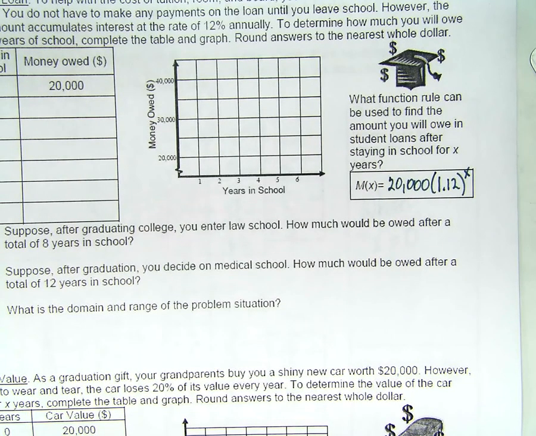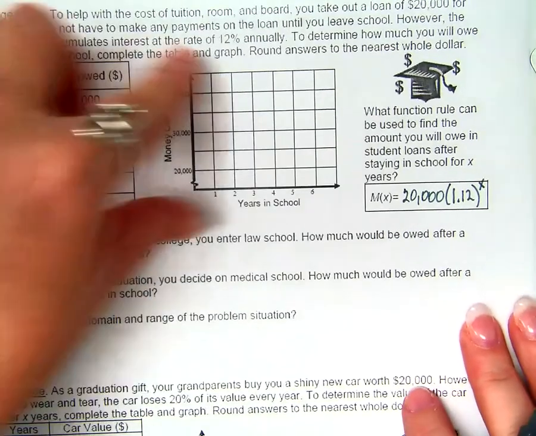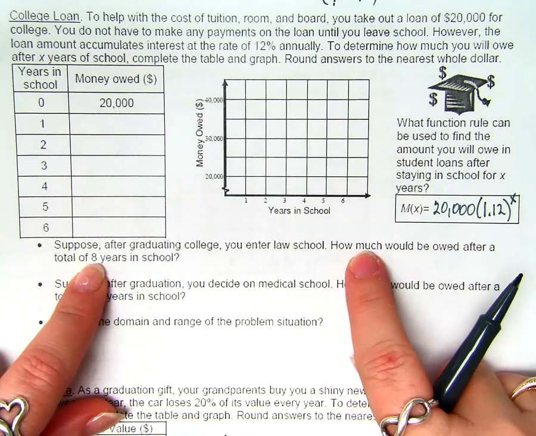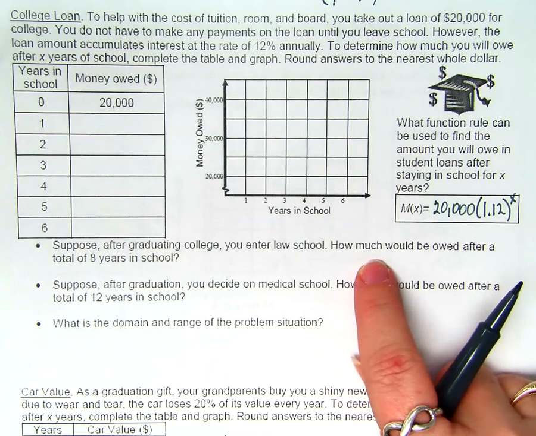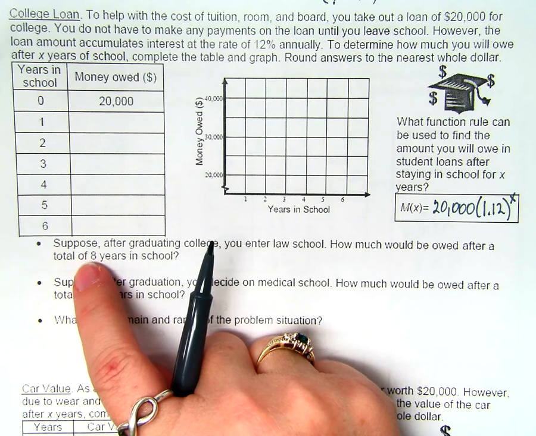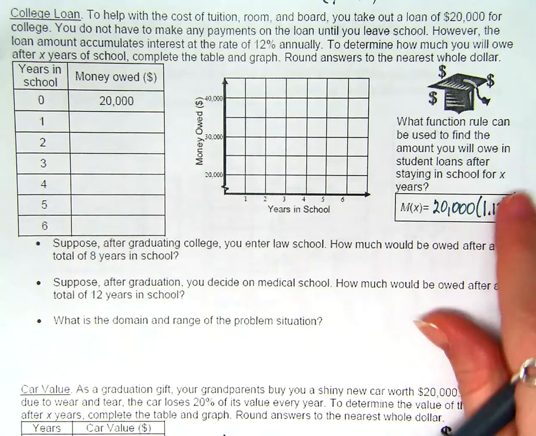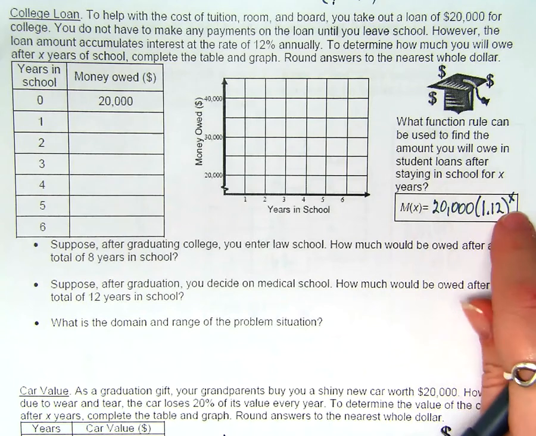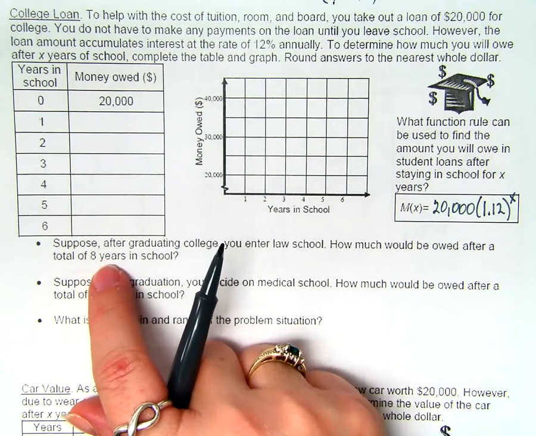Okay? So you can now go fill in the table and fill in the graph, and you'll also be able to answer these questions at the bottom. Because it says, suppose after graduating college you enter law school, how much would be owed after 8 years? What do I do with this 8? Yeah, we substitute in for x because x is how many years that we're talking about. And here it's asking for 8 years.